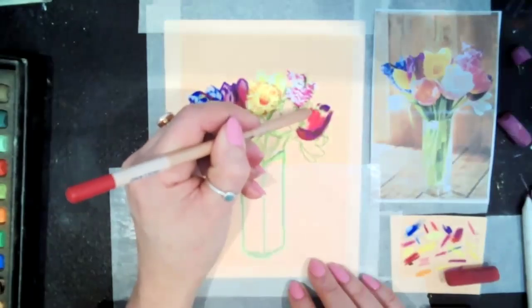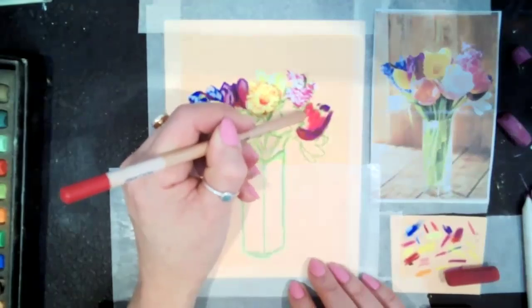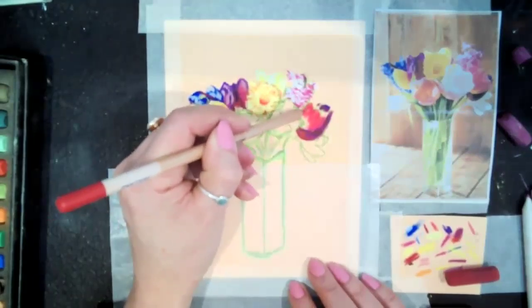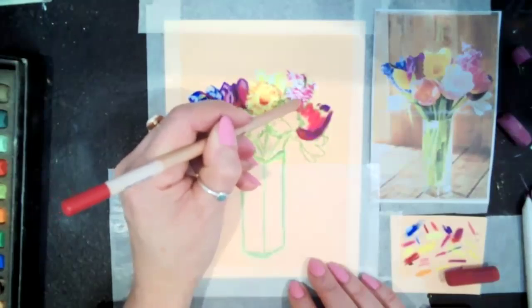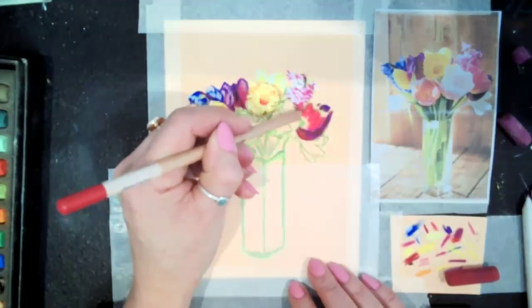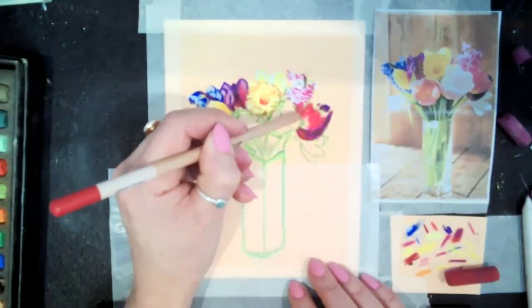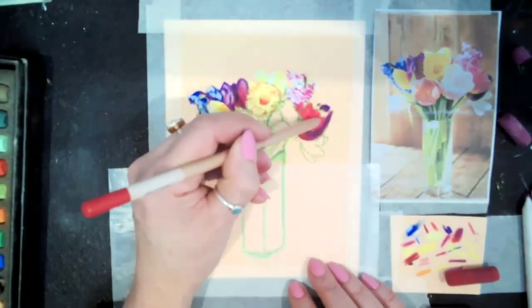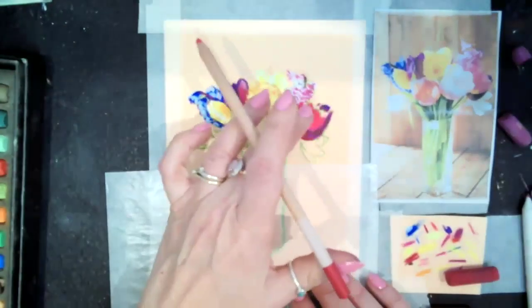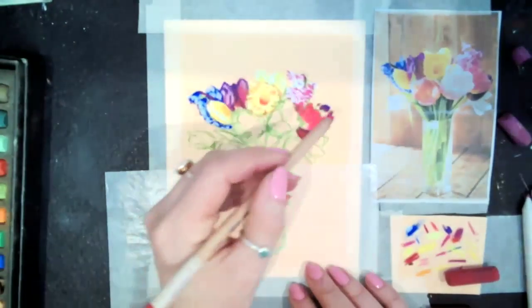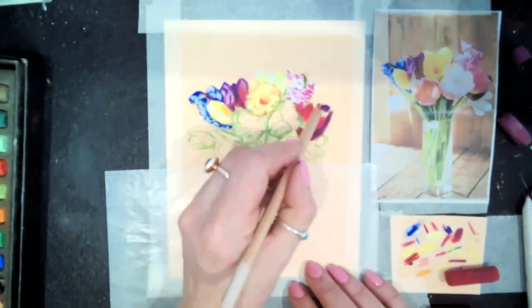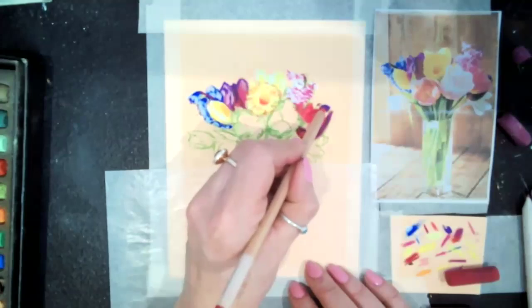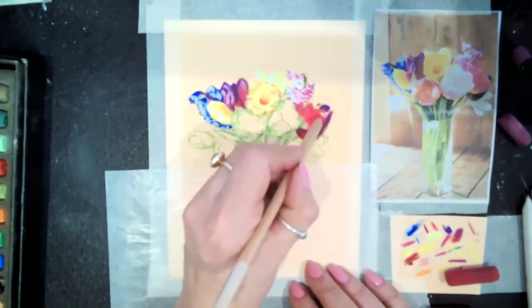So I'm going to pop in with a pencil here. A bit over the petal and touch here as well. Fixing that in. And then there's the back one as well. It's coming over in a curved way.